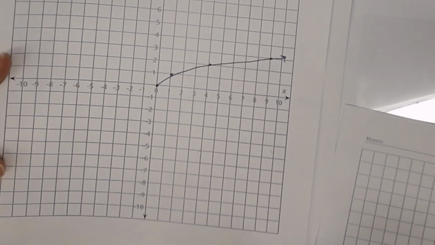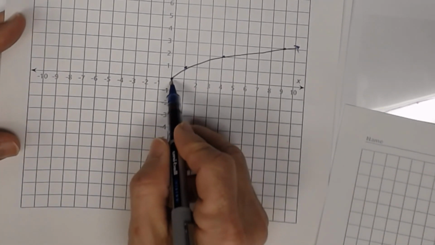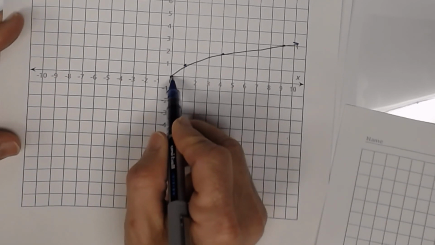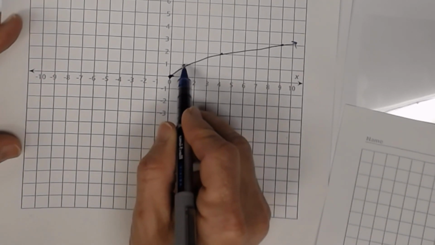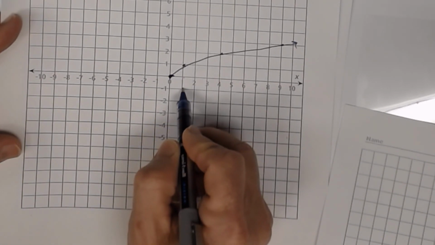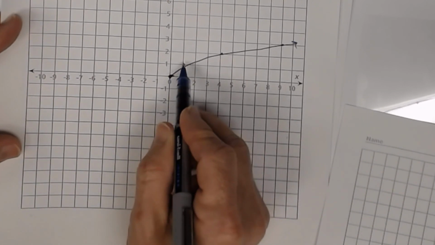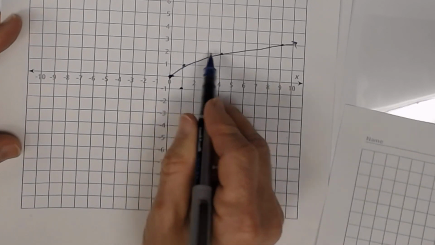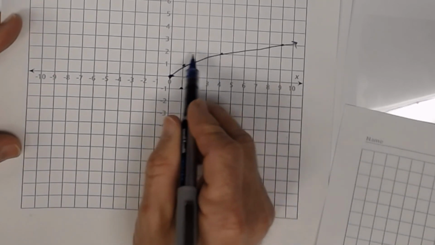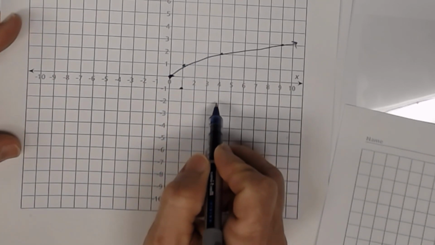And when I do that, remember when we reflect about the x-axis, the point here that's at the origin stays at the origin. The point here that's at (1, 1), reflected about the x-axis becomes (1, -1). The y value changes. That's all that happens. What's this? 2. What does it become? So (4, 2) becomes (4, -2).